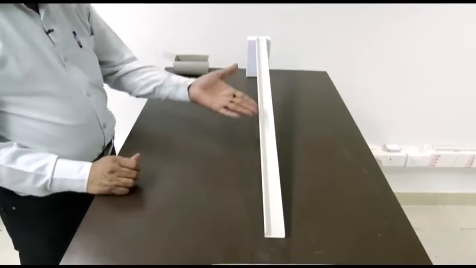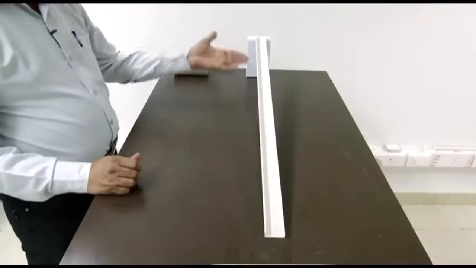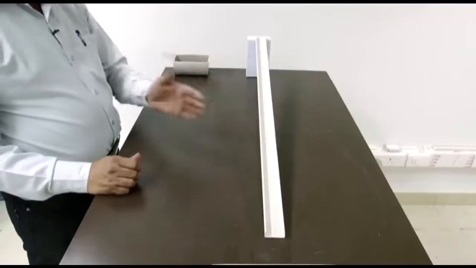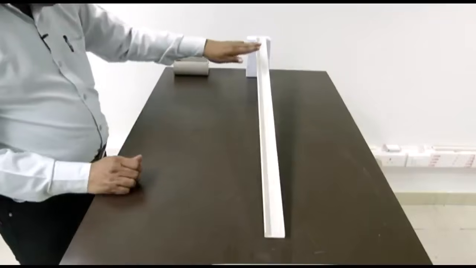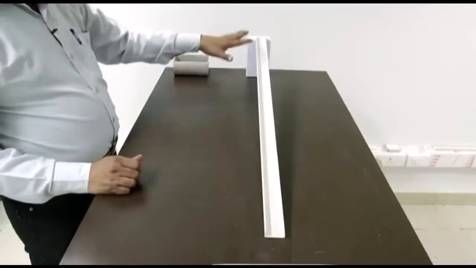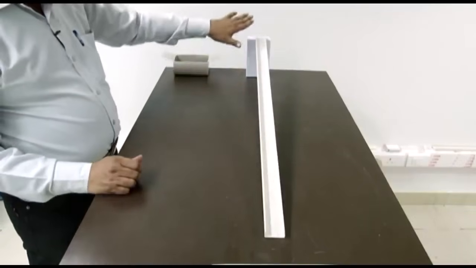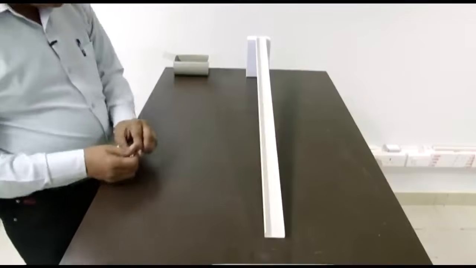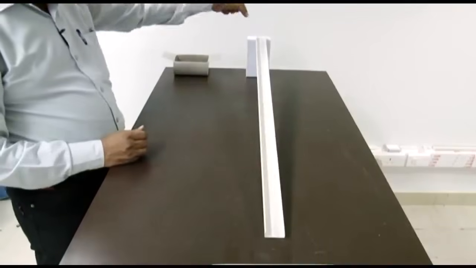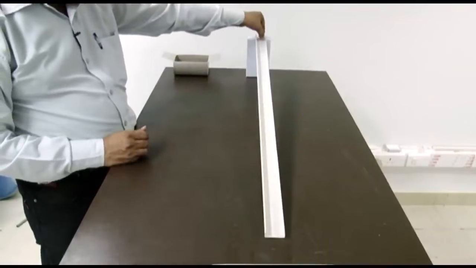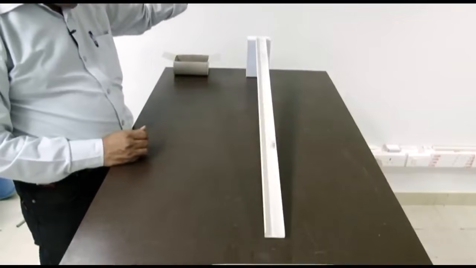This track is, as you see, a PVC channel which is used by electricians. Roughly it is a plane, with some deviation because of its own weight, but you can ignore that. On this plane, if I place this ball, this ball rolls and comes down.